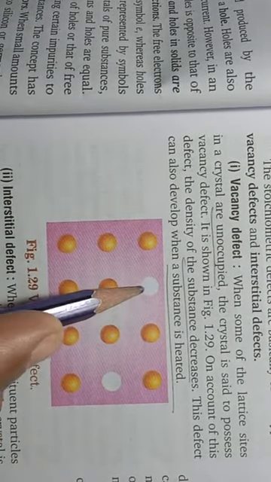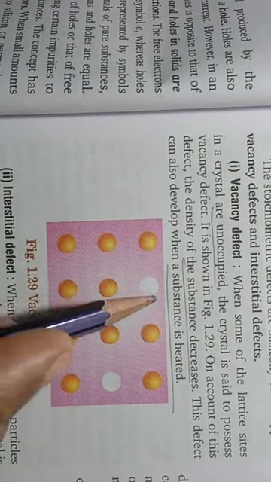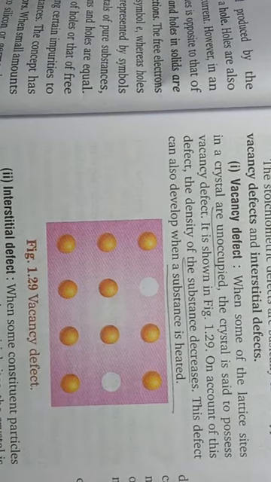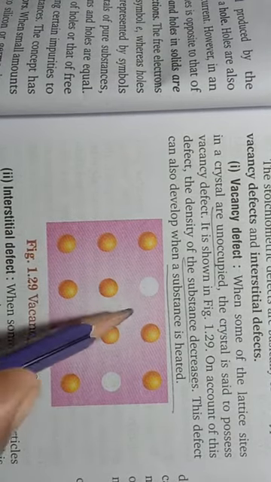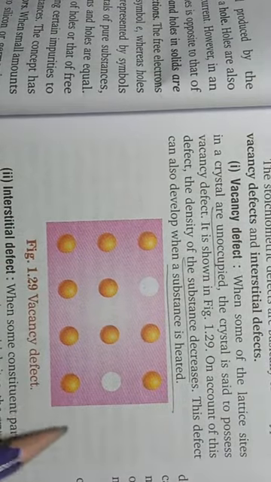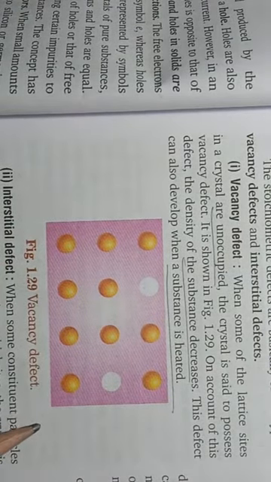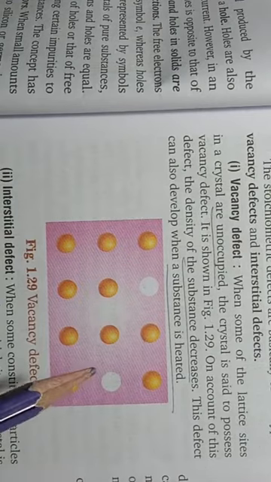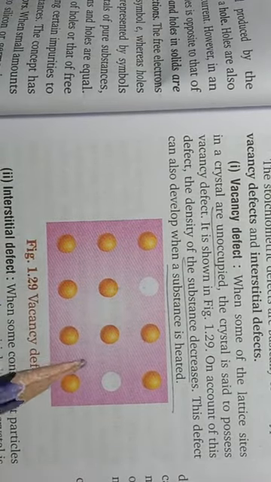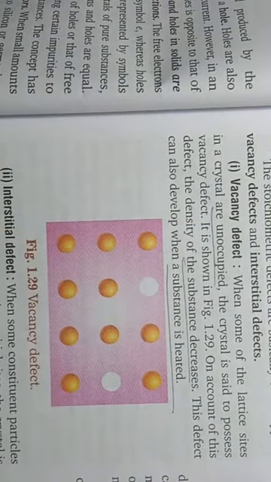So as you can see here, in this crystalline structure, these two units are missing. Due to the missing of these two units, the stoichiometry of this crystal will not be disturbed. So such defects are known as stoichiometric vacancy defect.